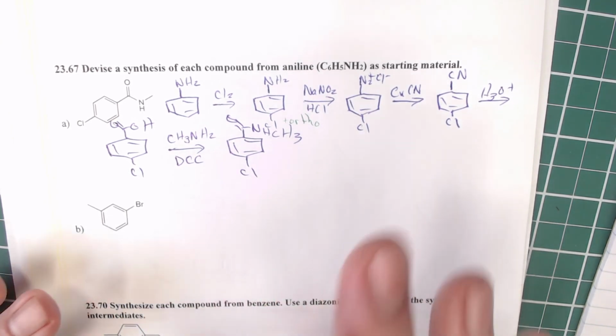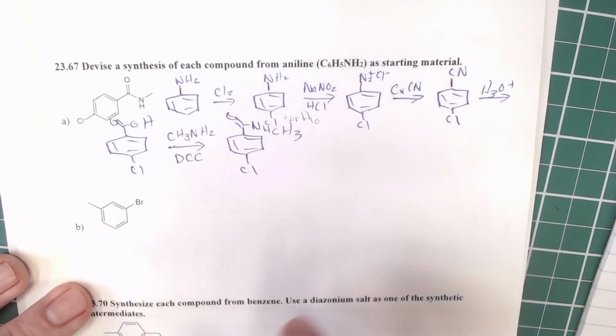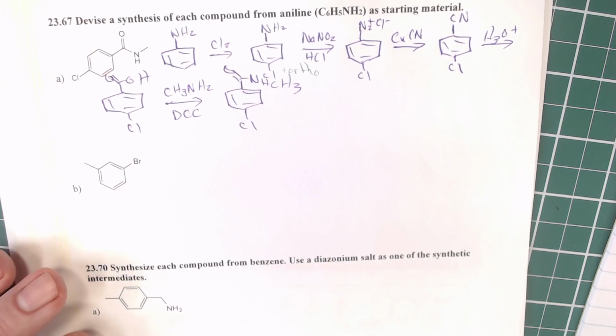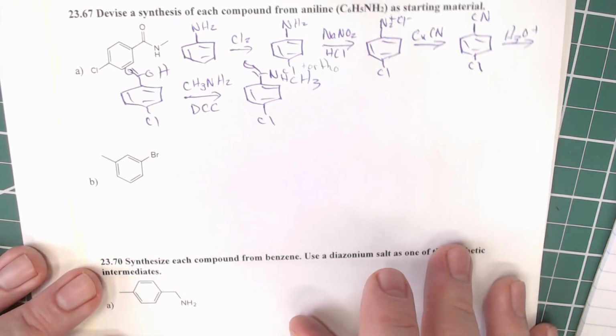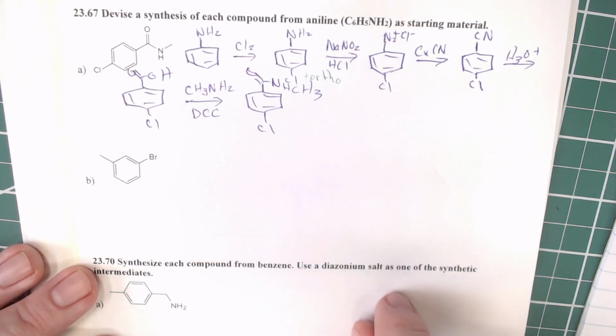All right. If you come up with, you think, what is a more elegant synthesis, drop me a line, send me a comment. And I think I'm almost certain there are probably easier ways to do it, but I think this is a viable way to do it.